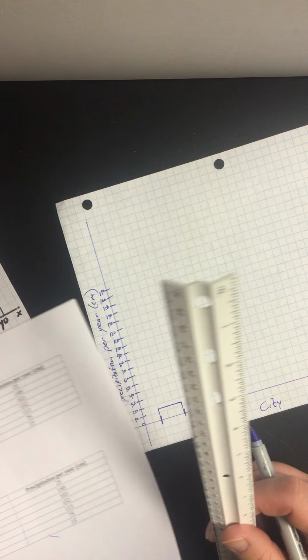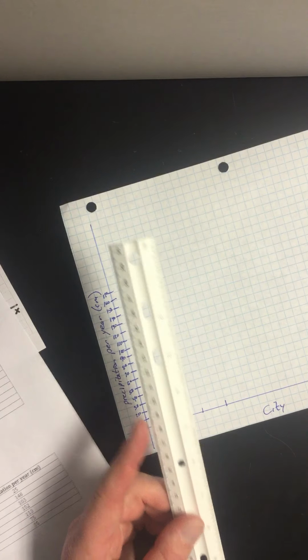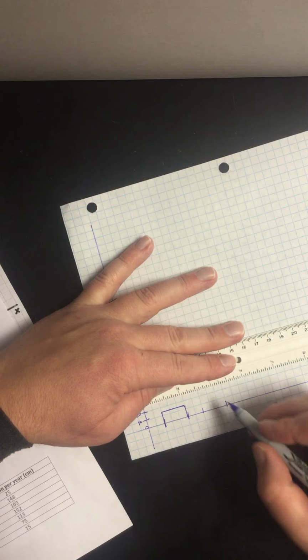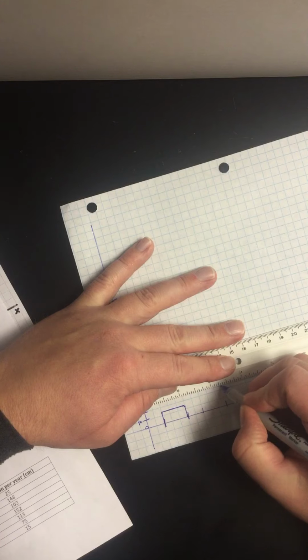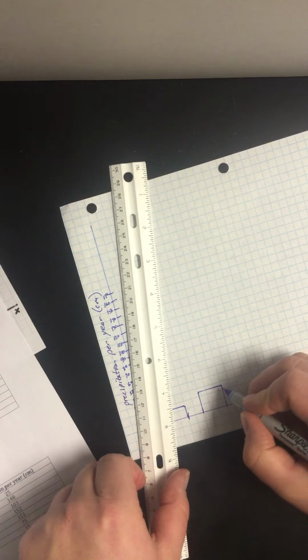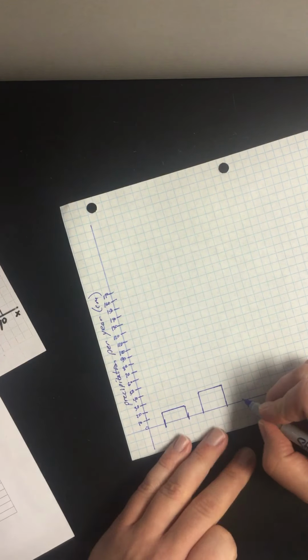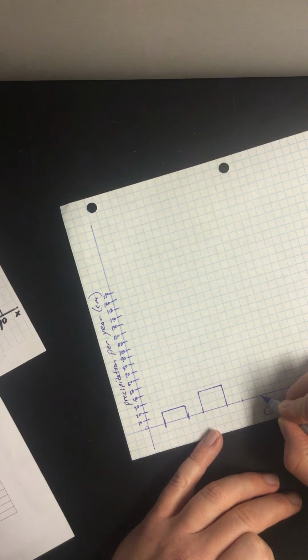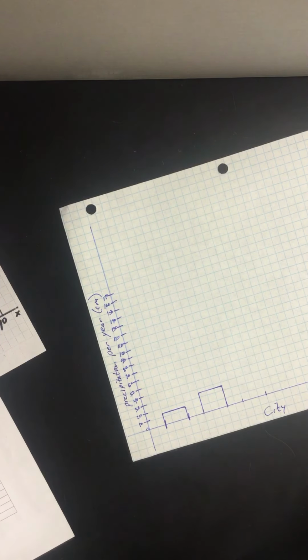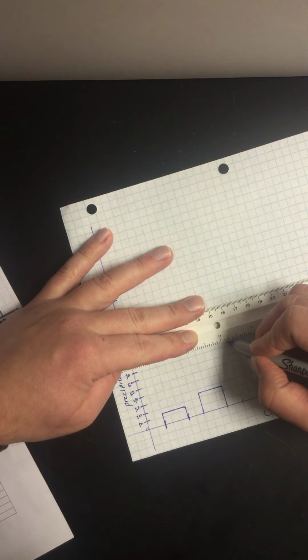The next is going to be San Diego. San Diego is 25. So once again, that's halfway between 25 and 30. Next would be London. So we need to go over 2 spaces, and then it's going to be 3 for the width of our object, our bar. And London is 75. So I'm going to go between 80 and 75. I'm sorry, 70 and 80.